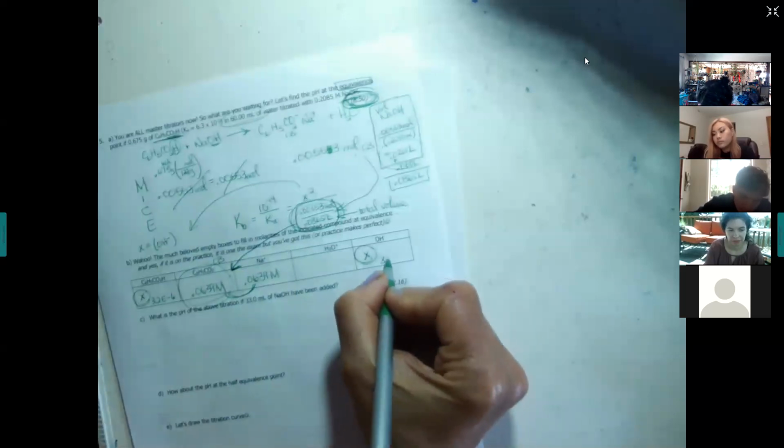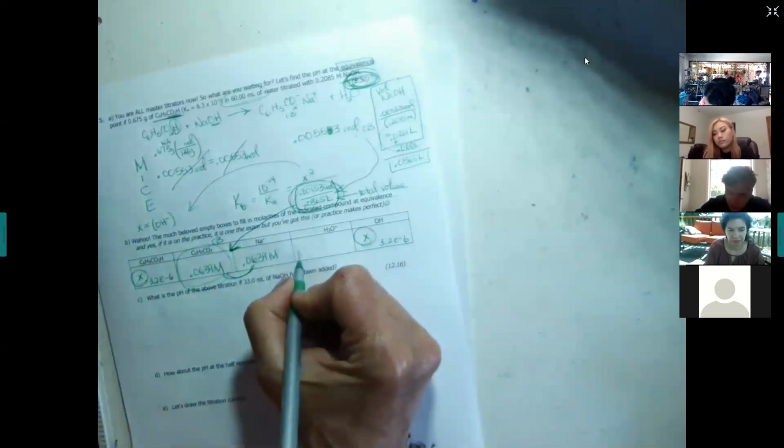All right. And I have 3.2 e to the negative 6. So you should be in that ballpark. The hydronium you can find one of two ways. Change your hydroxide to hydronium, or you can just do 10 to the negative pH. It's just found the pH. You just take it back a step. So that's that piece.